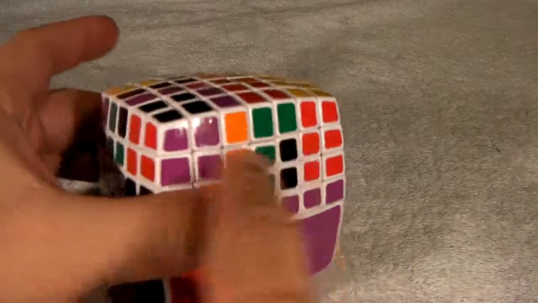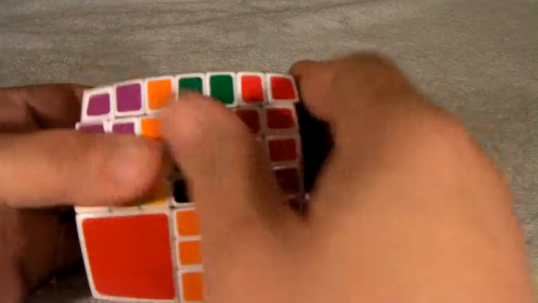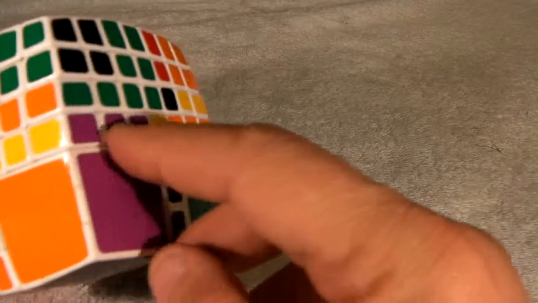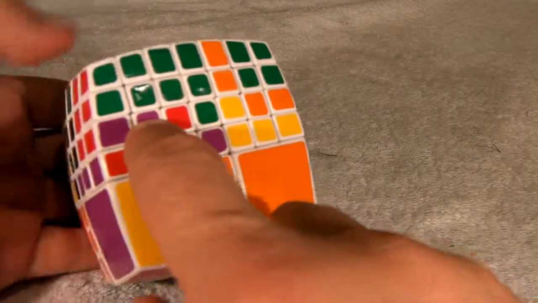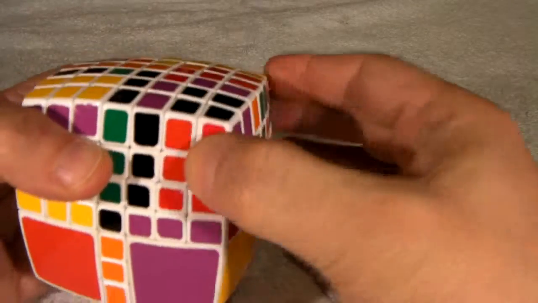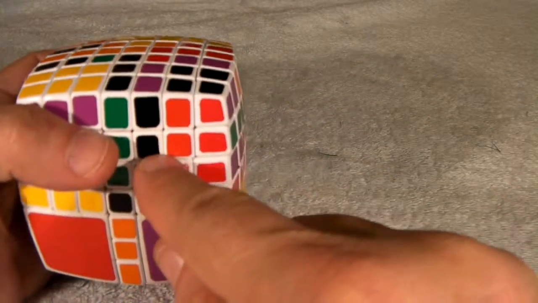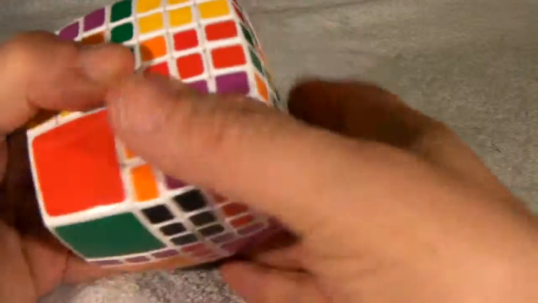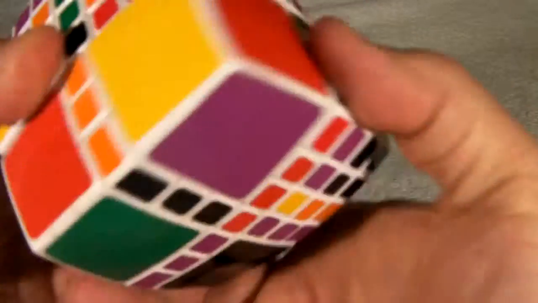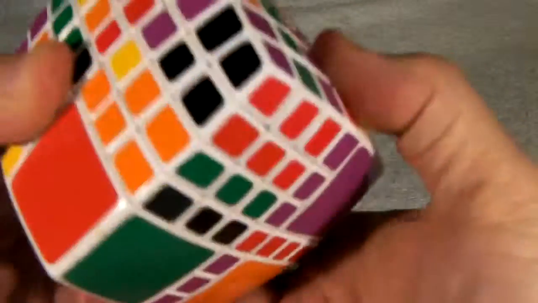So this is ready to receive the black. I want the green to go there, and I have a green here to come and replace it. So that should work. So let's do that. Bring that in, complete this pair, swing that down, and replace that with the green we were talking about, and swing that back. Okay.